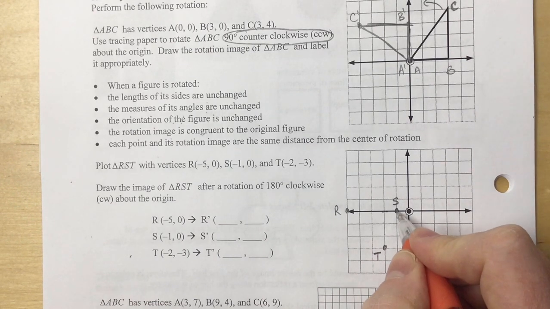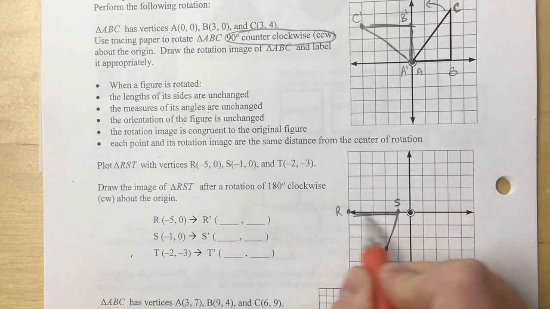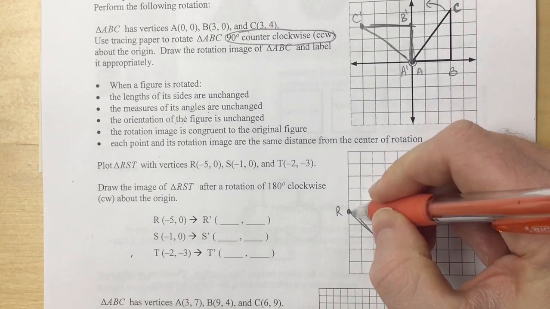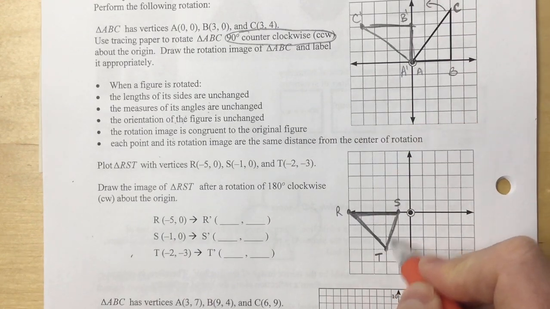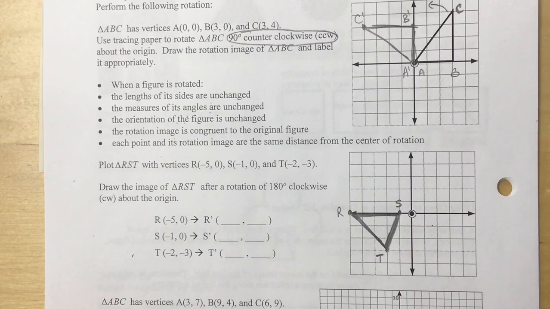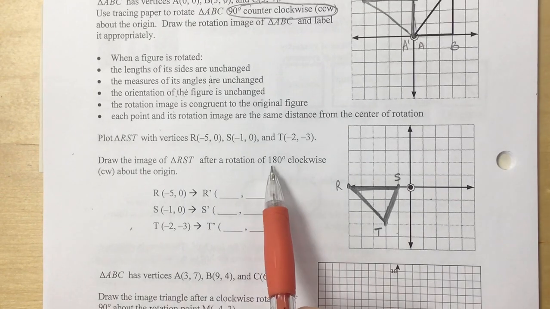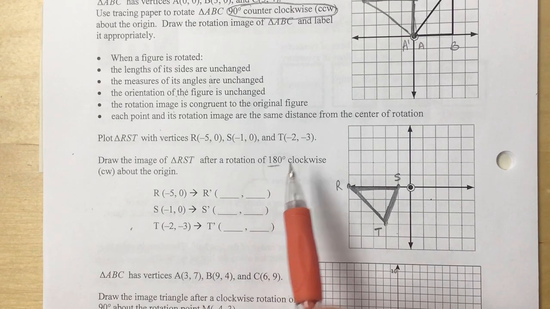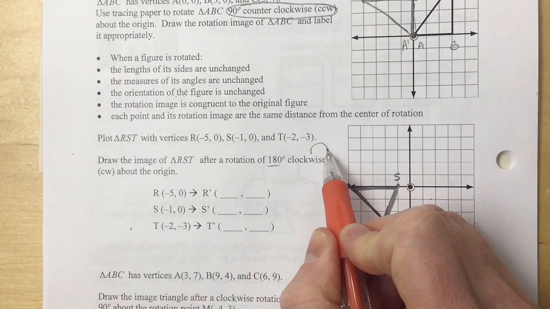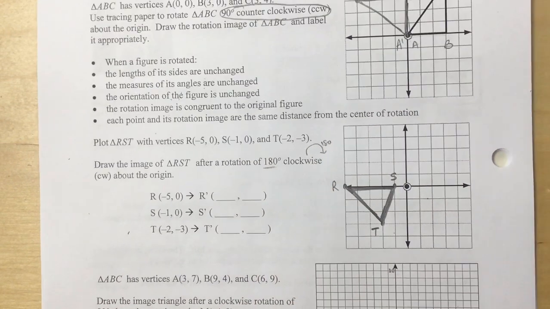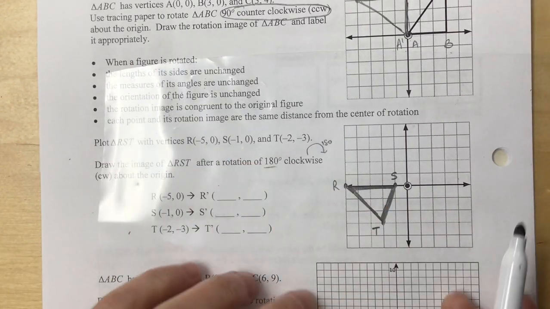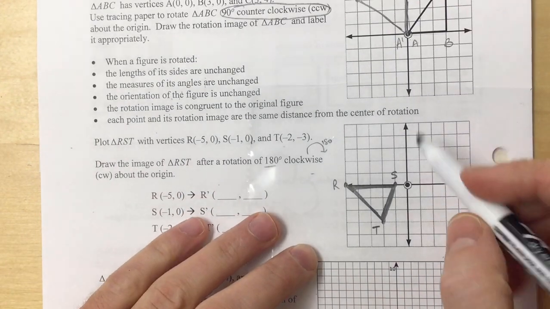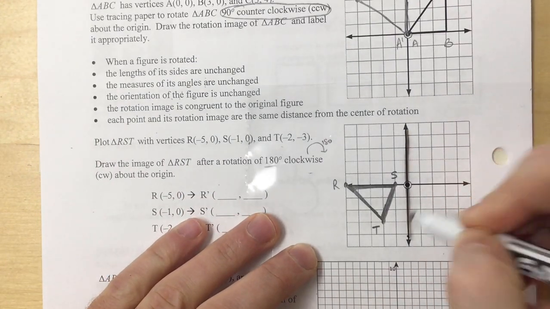And it's a triangle, so we definitely do connect the points. Okay. Trying to be as accurate as possible. There we go. There's RST. So what do we have to do with this image? Well, we're going to rotate it 180 degrees clockwise. So that means 180 degrees in that direction. So let's grab our little marker again and our piece of plastic. First, trace the axes.